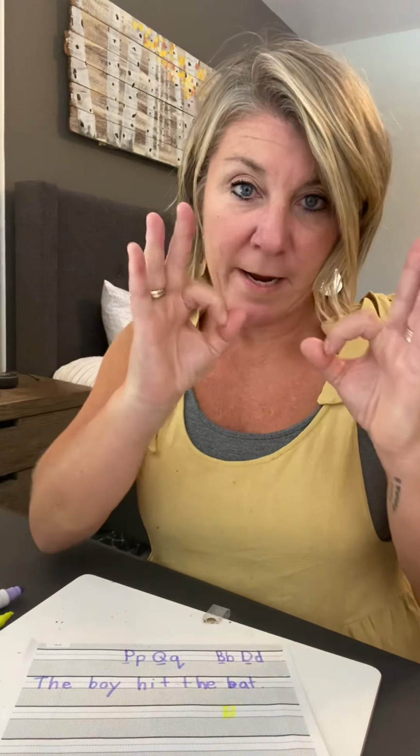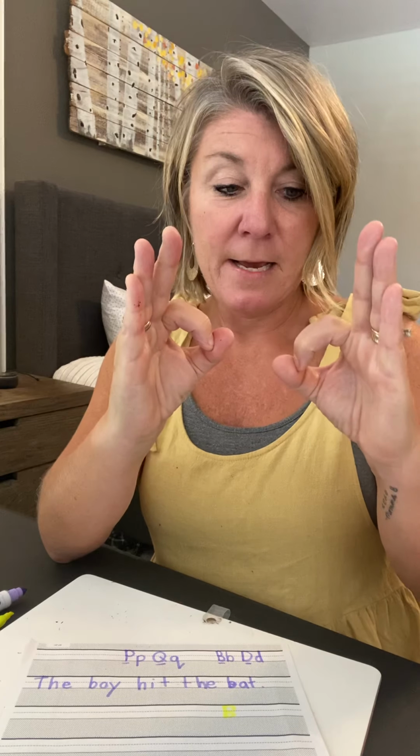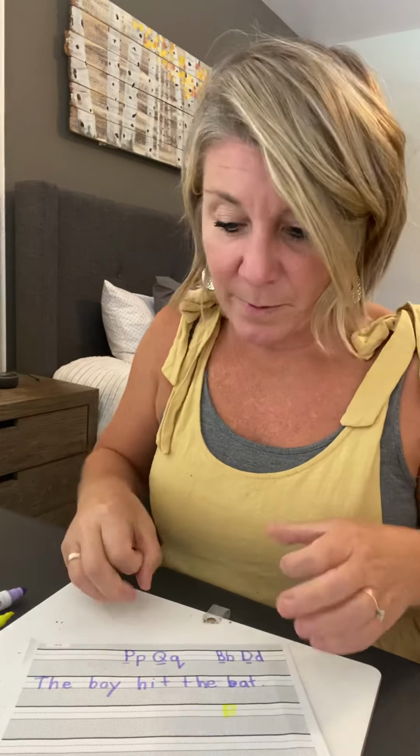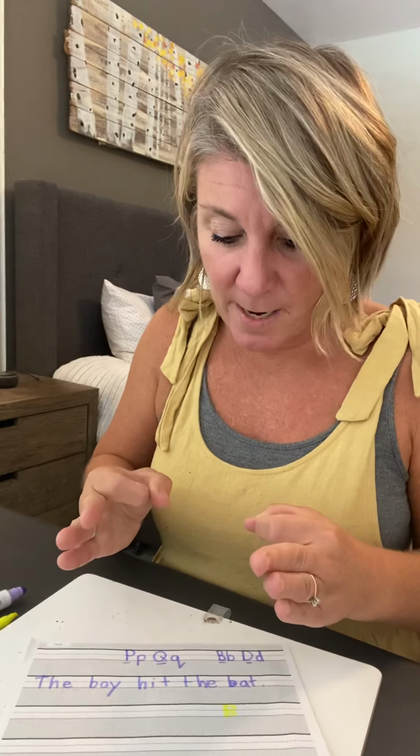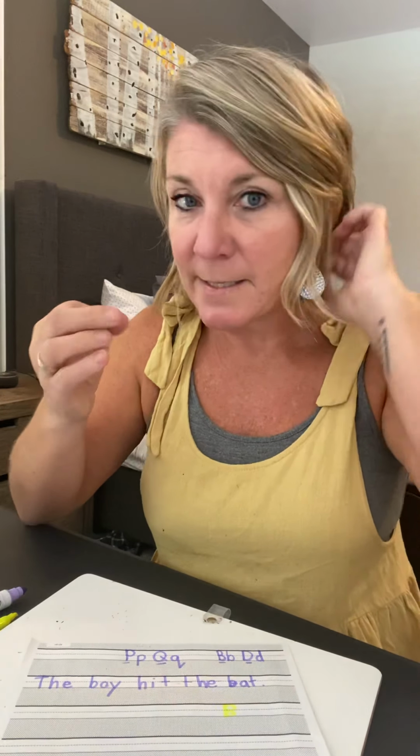I have tried working on the strategies. I'm sure you guys have seen this. If they're holding their hands up like this, this is a B and this is a D. B comes first in the alphabet, so that's the B, and this is the D that comes afterwards. But sometimes that's hard for them to figure out when they're writing. There's a lot more of a thought process that has to go on with that.